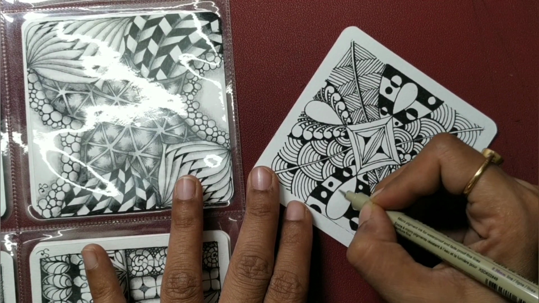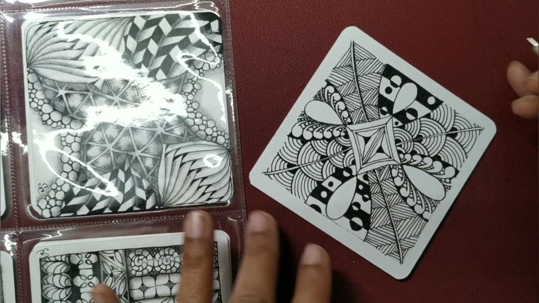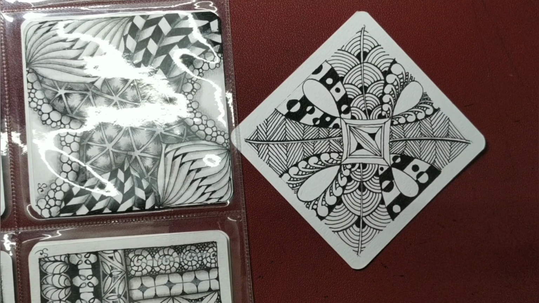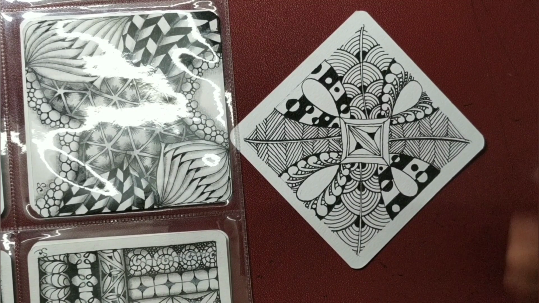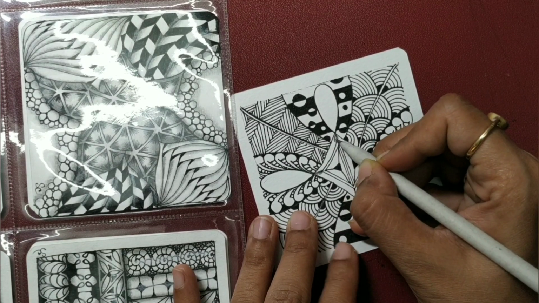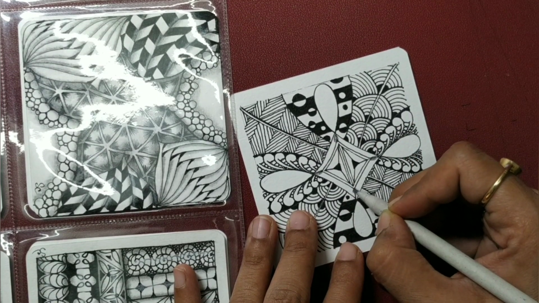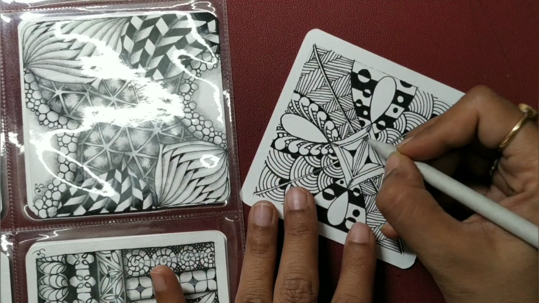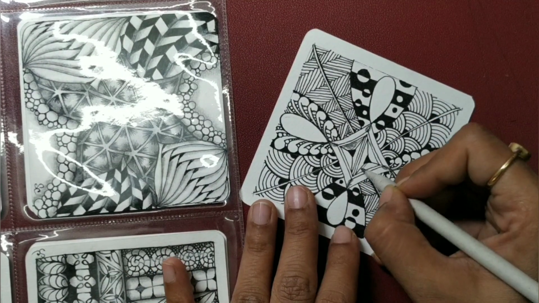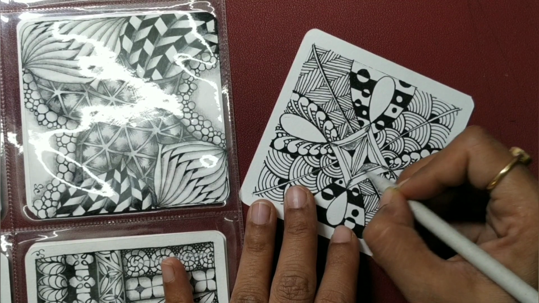Just revisiting the lines at a few places. As far as the center section is concerned, it's a good idea to add these 4 lines which we use to add the coffered look, and on one side of the triangle or maybe 2 sides.